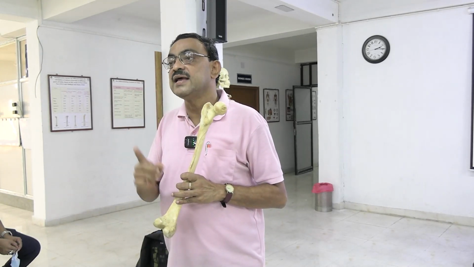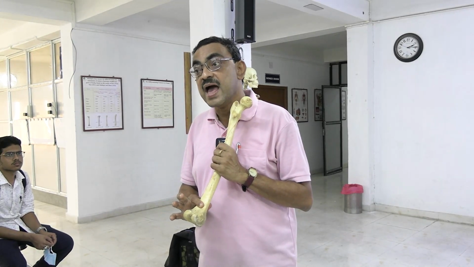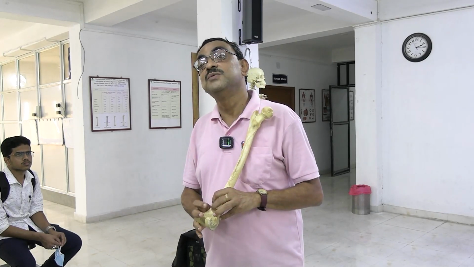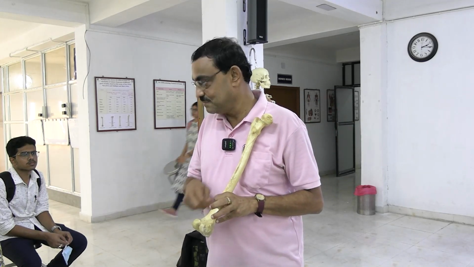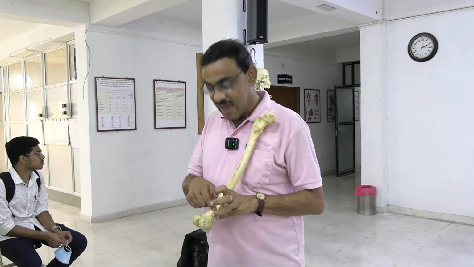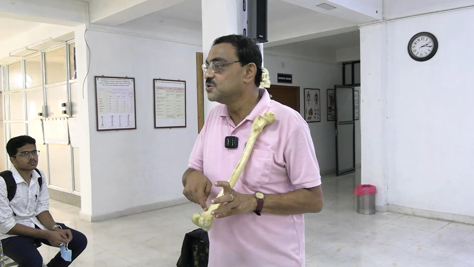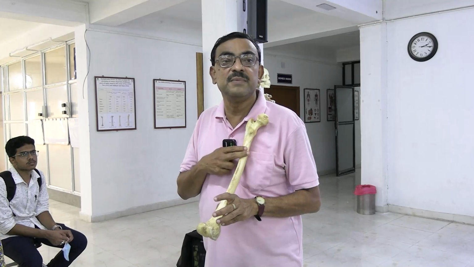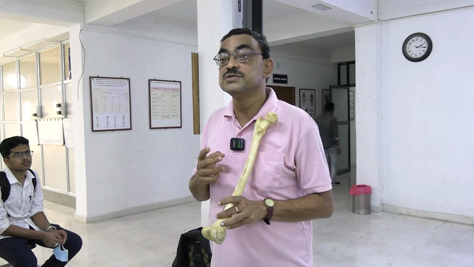Okay, and that area is highly vascular. That means it's supplied by blood vessels, and the part which is definitely vascular, what will happen? There is a chance of infection if there is a very vascular part, and there is a hairpin bend, and there is slowing of the artery, slowing of the circulation. So, the metaphysis is a very vulnerable site for development of any infection of the bone, which is called osteomyelitis, that we will learn in pathology.